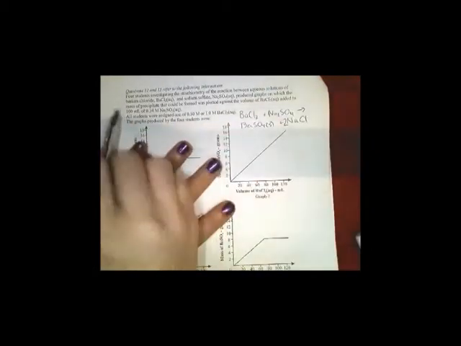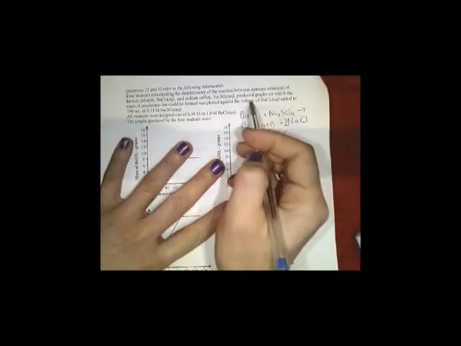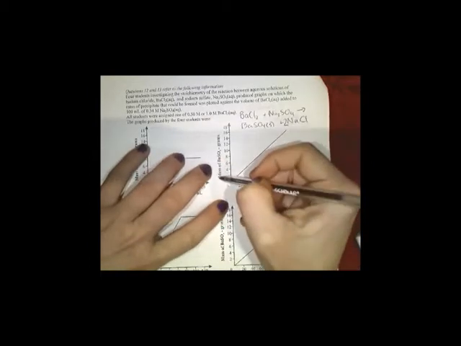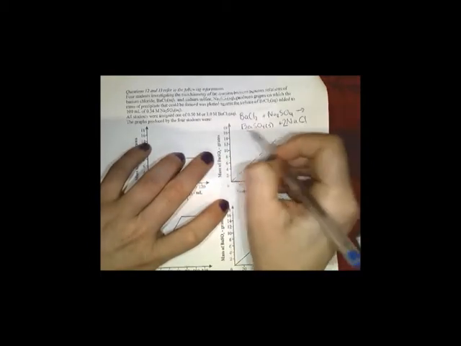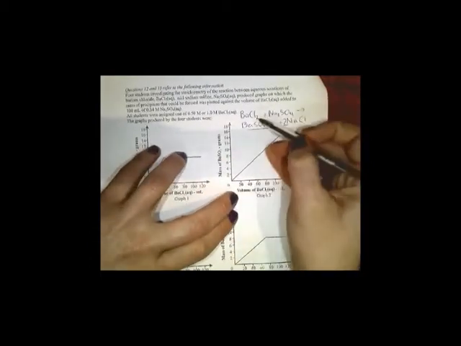Two of those to balance, and we are balanced. Now, they're looking at the mass of barium sulfate formed versus the volume of barium chloride added, and they're keeping the moles of sodium sulfate the same.